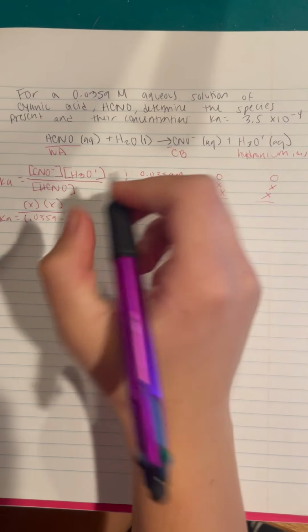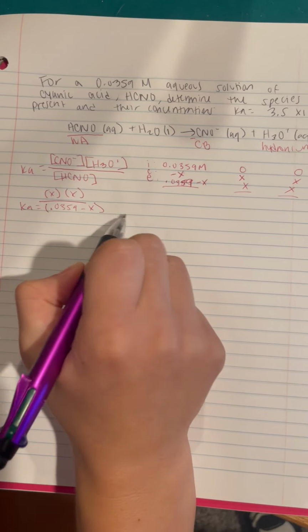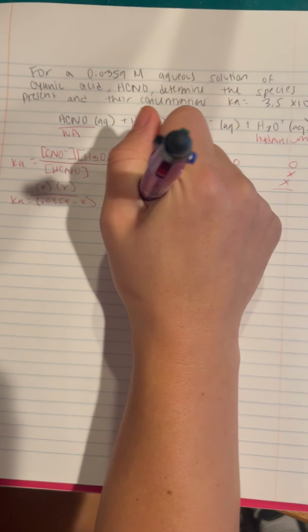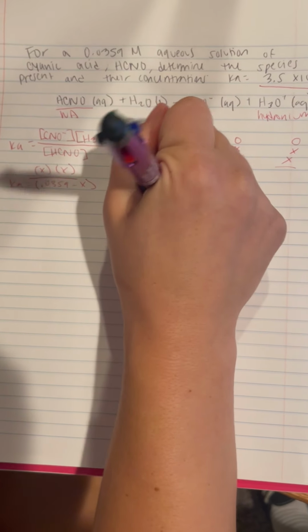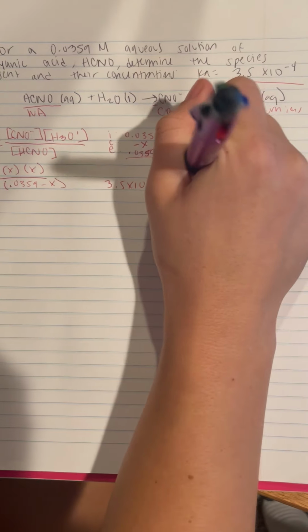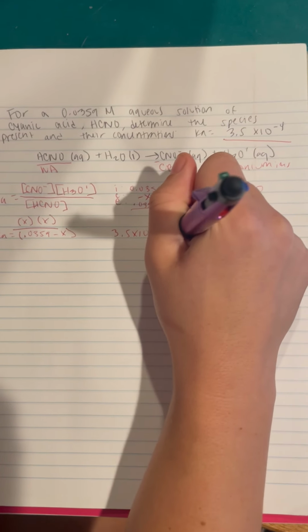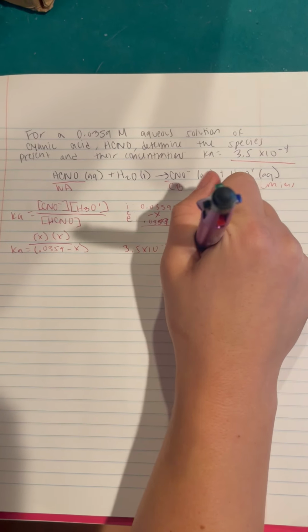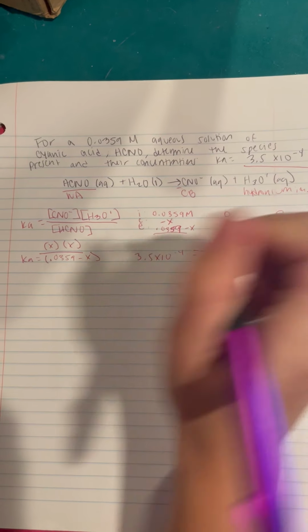So here is when we have the question of simplification. Let me write it out with our concentration. So our Ka value is 3.5 times 10 to the negative 4 is equal to x squared over 0.0359 minus x.